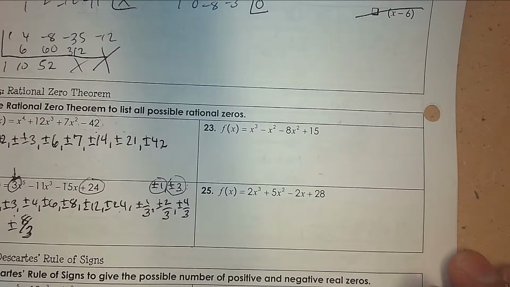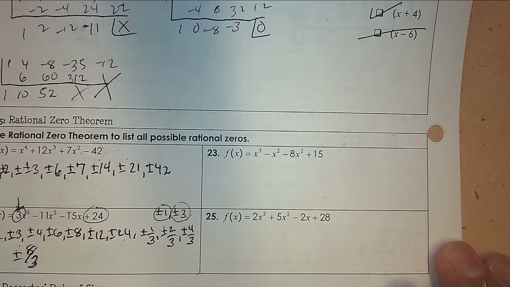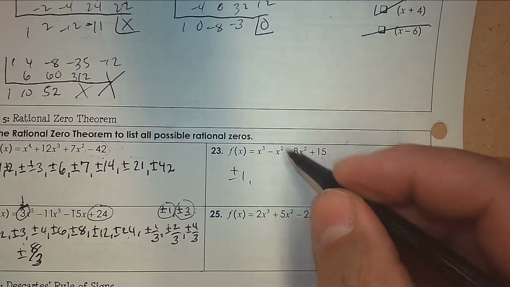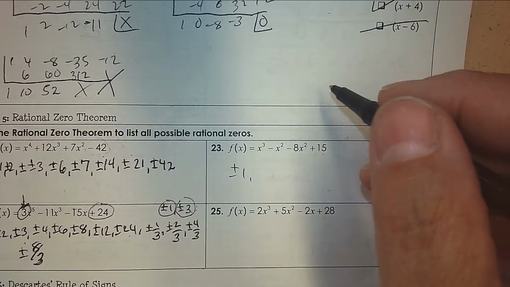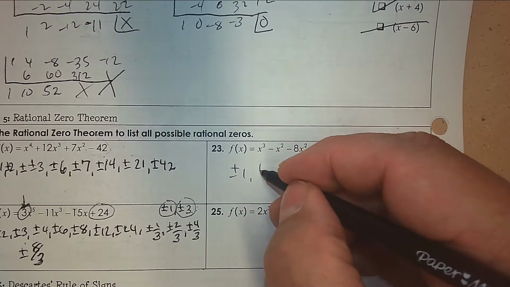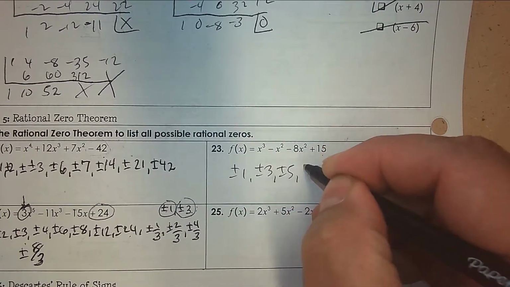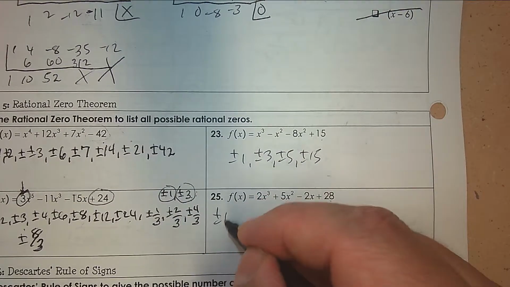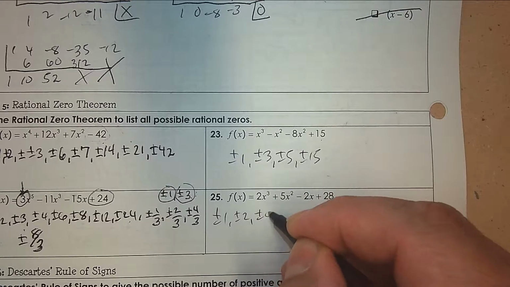23. So the rational zero theorem: the leading power coefficient is 1. So just look at the last number, all the numbers that go into 15 evenly. Number 25, the last number, so all the numbers that go into 28.